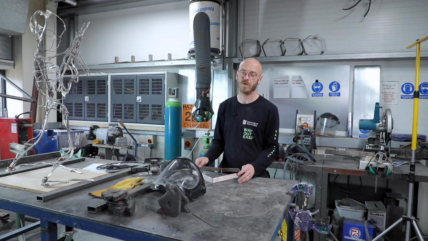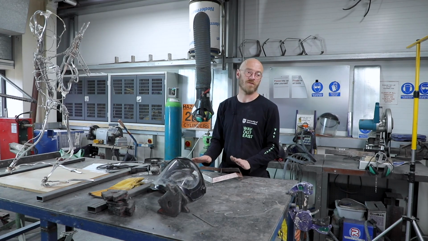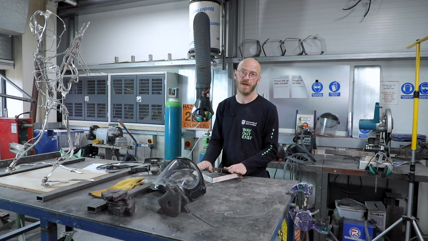Yeah, and then a variety of hand tools for cutting metal and shaping metal. We have a guillotine for cutting sheet metal. We have a plasma cutter, and I'm happy to say we've got a new plasma cutter on the way and a new MIG welder on the way.